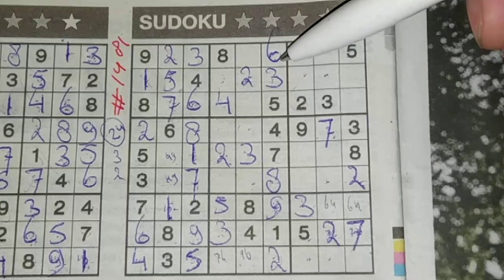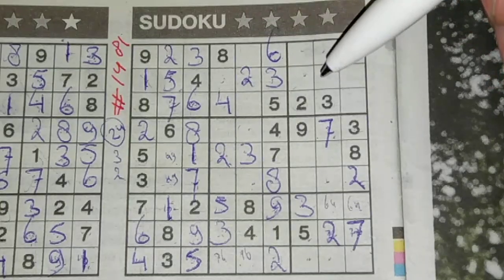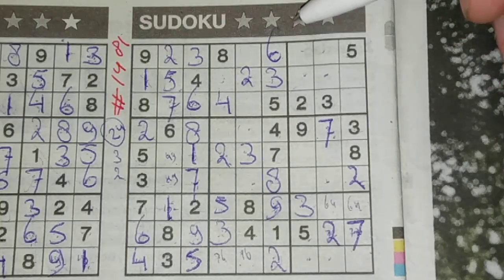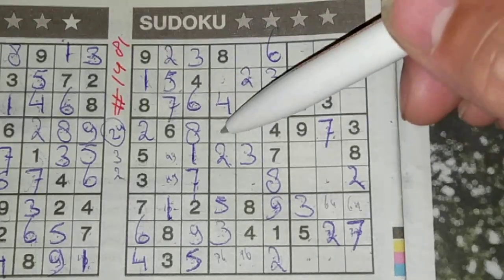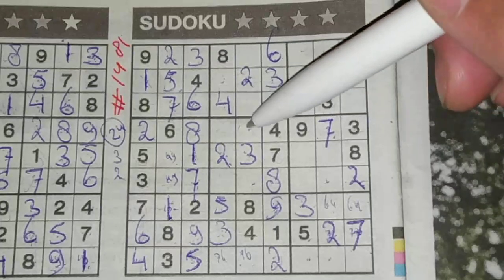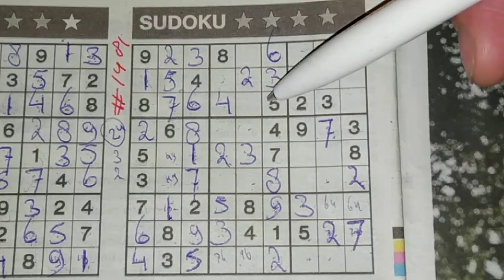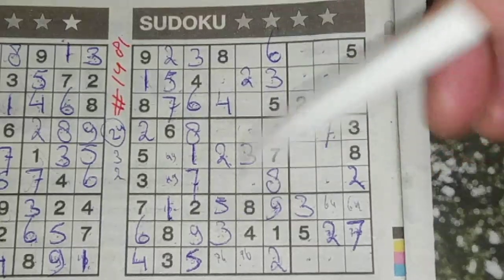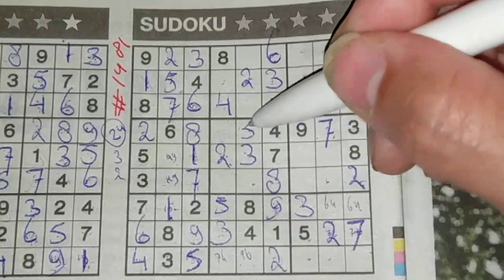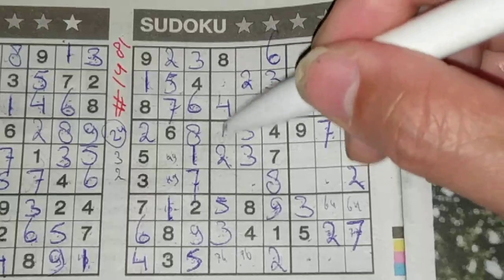1 and 9. All right. These 2 numbers in this row up here, those numbers are the 1 and the 5. Yes, 1 and the 5. We see here 5. No 5 there. 5 goes here and the 1 goes there.